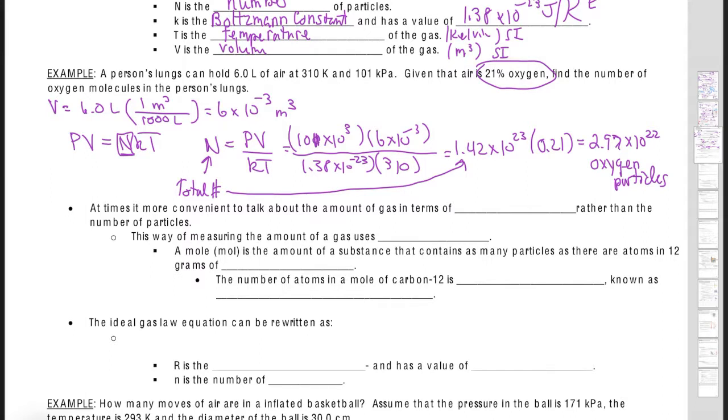Okay. Now, at times it's more convenient to talk about the amount of gas in terms of weight, rather than the number of particles. So the way we measure this is that we're going to use moles. And I'm sure I'm going to bob and weave out of the way because people are going to throw things at me. But remember, a mole is the amount of a substance that contains as many particles as there are in 12 grams of carbon-12. That's the official definition of a mole.